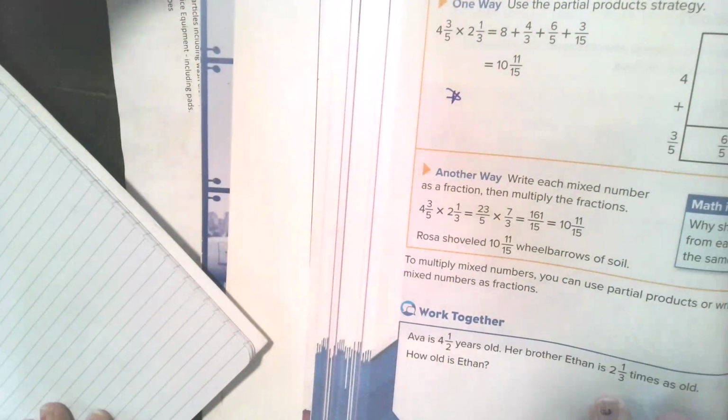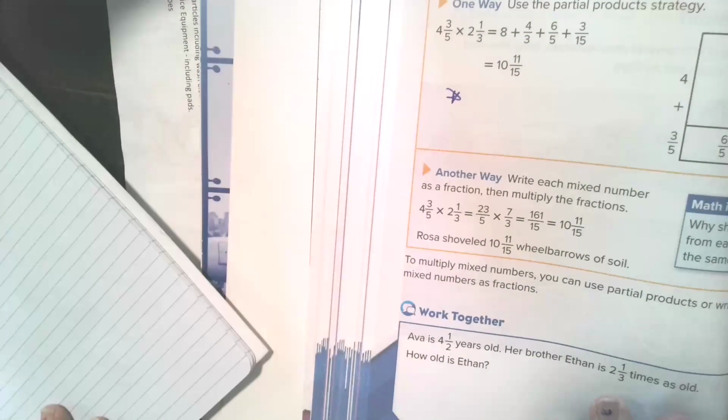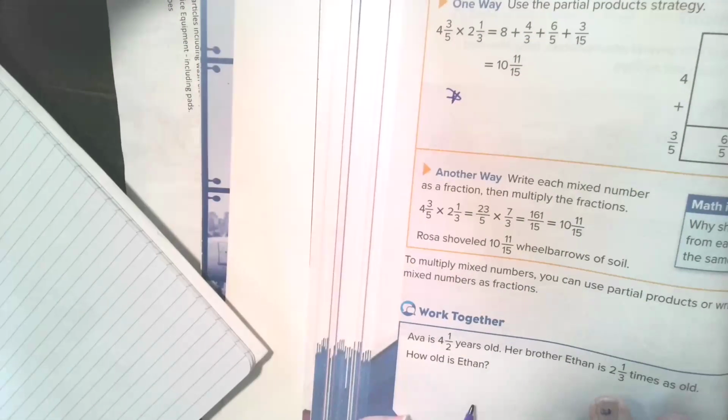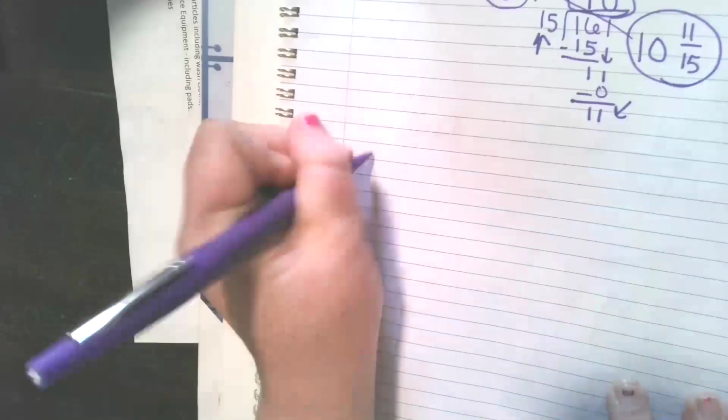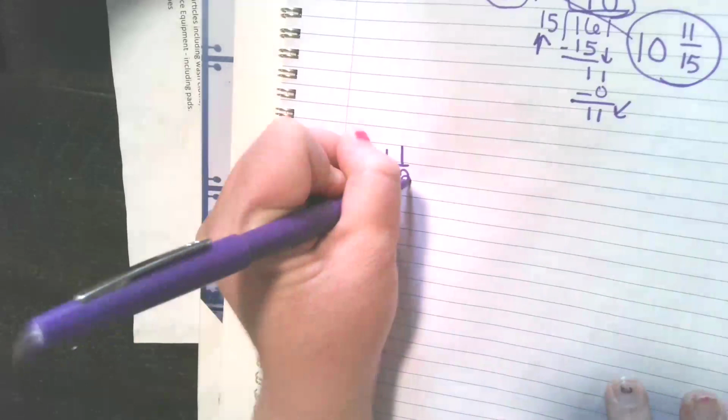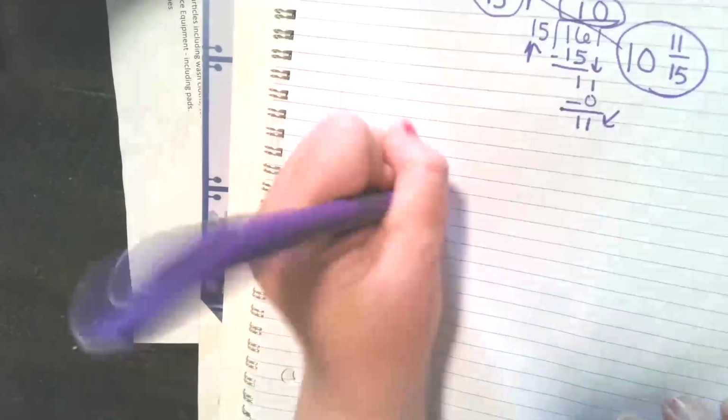All right, so let's do the bottom one. It says Ava is, I'm sorry, my computer is a little laggy. It says Ava is 4.5 years old. Her brother Ethan is 2 1/3 times as old. How old is Ethan? I'm going to also work this out on my paper. You work it down here. Okay. So we have 4.5 times 2 1/3.